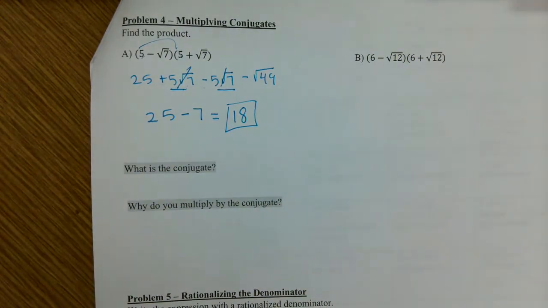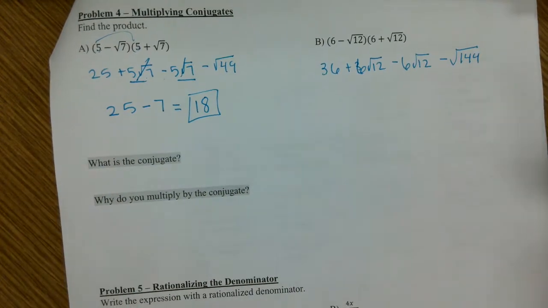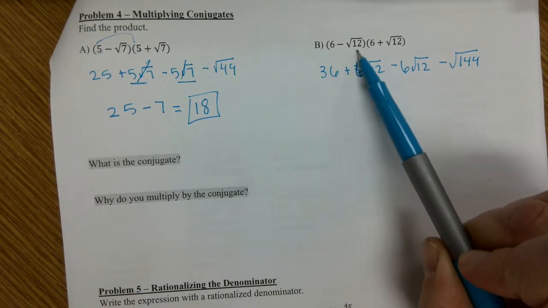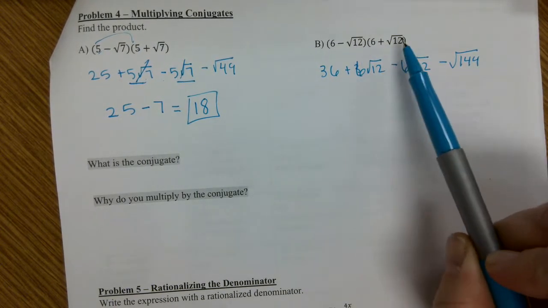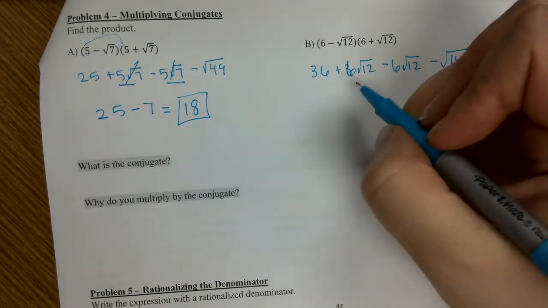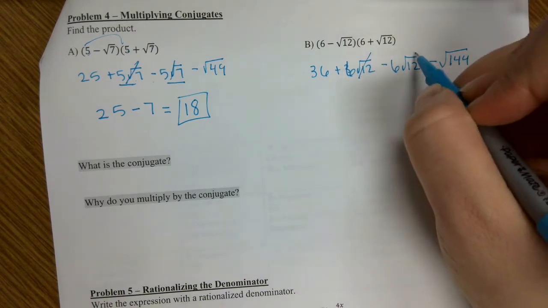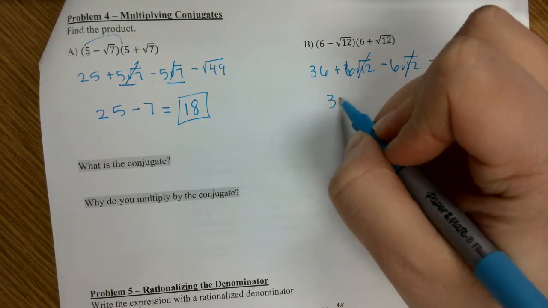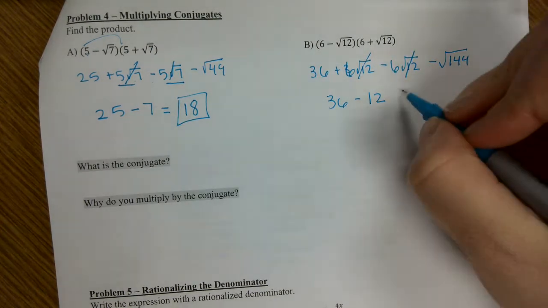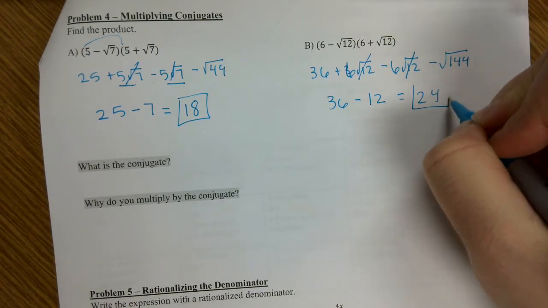Try to multiply the next conjugate by yourself. First, outside, inside, last. Okay, you multiply only with the roots that are together. Again, these two cancel. Oh, interesting. This becomes 36. This becomes 12. The square root of 144 is 12. So my answer is 24.